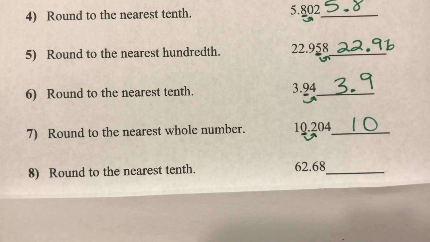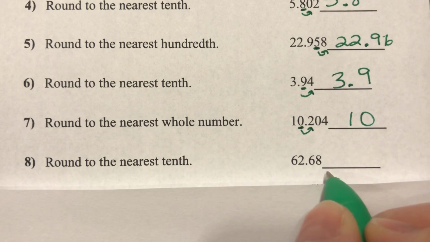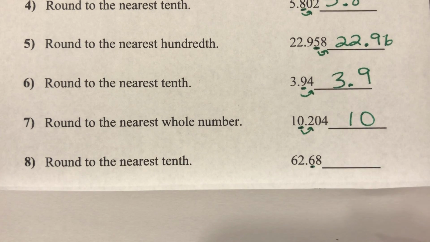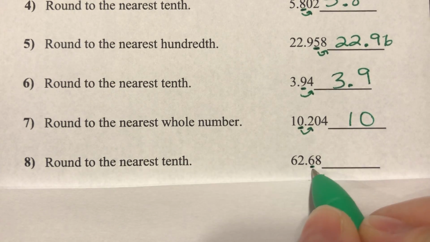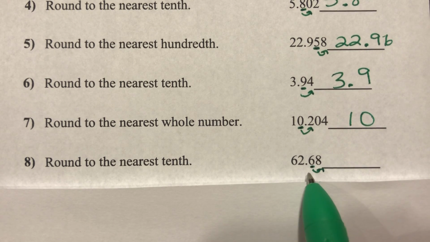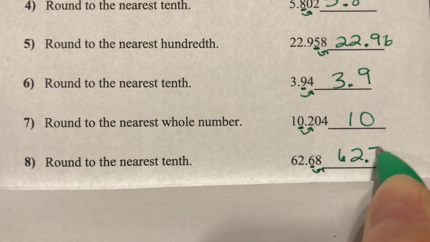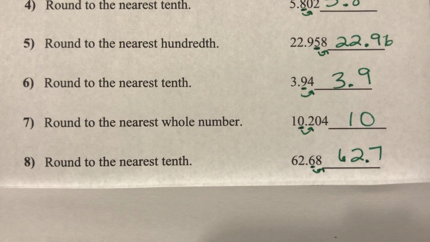And one more, I ask you to round to the nearest 10th. All right, this 6 is in the 10ths place. The number next to the 6 is 5 or more. So that means that 62 and 68 hundredths will be closer to 62.7. Again, if this strategy isn't making sense to you, you can create those number lines and have that visual model. And if it is making sense to you, then I'm okay with you using this as well.